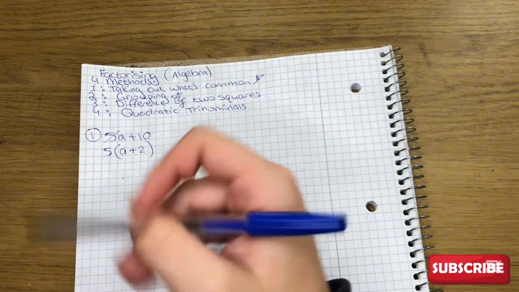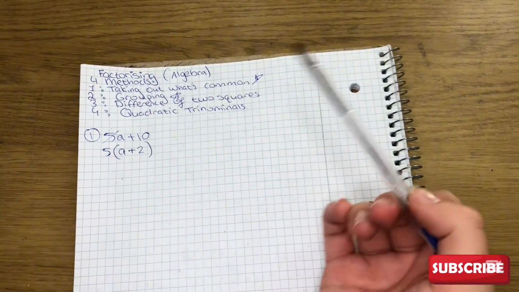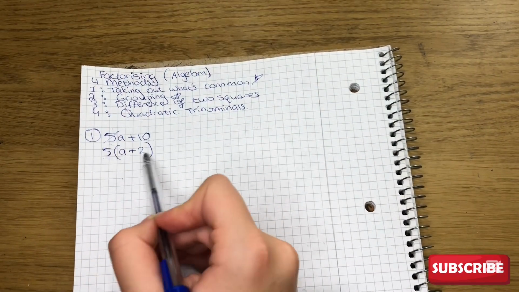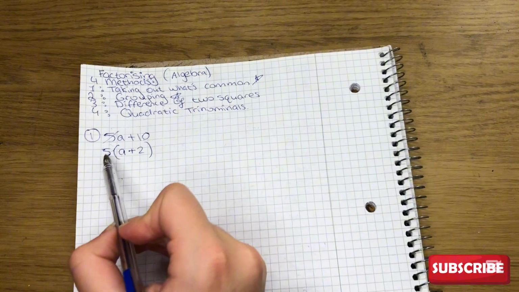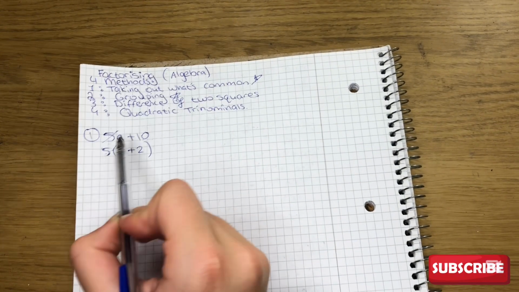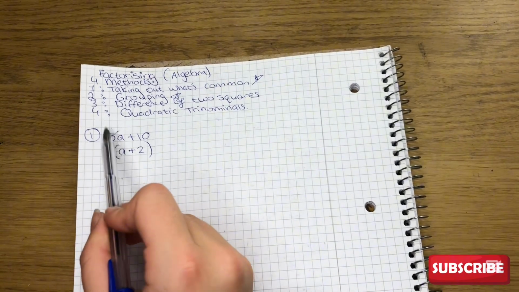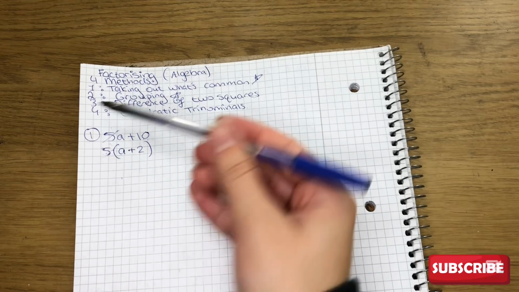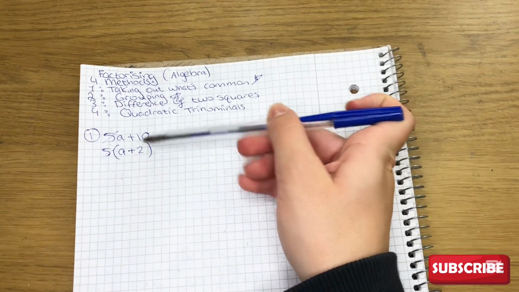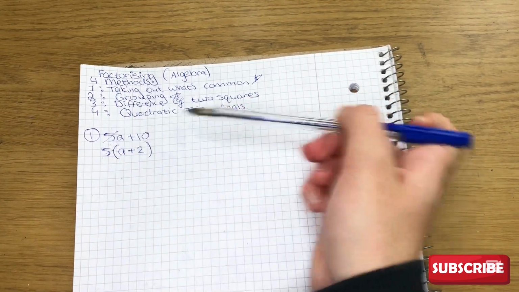For example, this would be first year stuff, but if you were sitting in an exam and they gave you this question, you would say, okay, 5 multiplied by a and then 5 multiplied by 2. So in this case, you're given the opposite. You're given basically the answer and you have to find out the workings out within that.